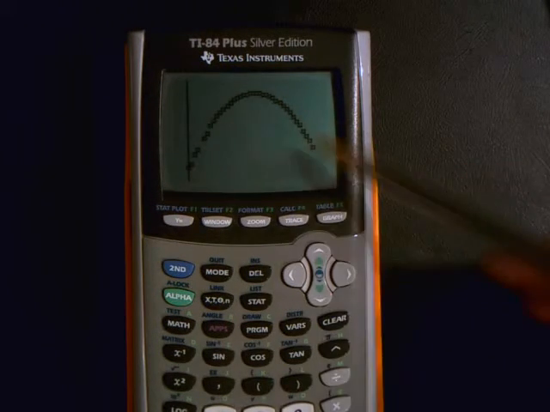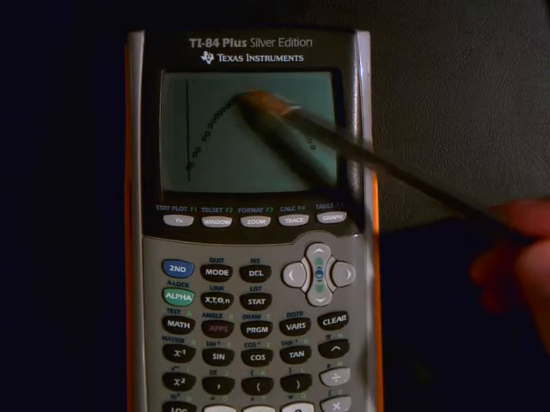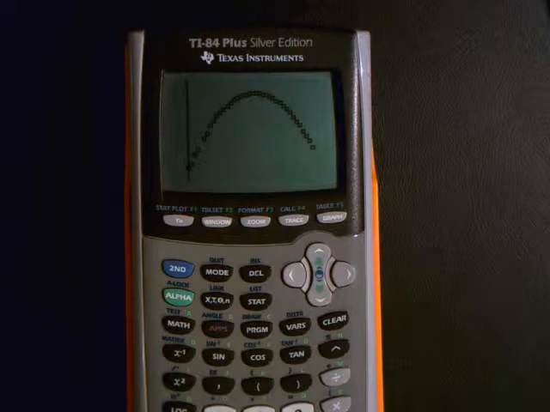Now, I'm going to send you a program which will store all this data into L1 and L2 for you. Or if you want, I will send you a list of the data and you can type it in yourself. That'll take a little bit longer, but whichever one you're more comfortable with. And here's what you're going to do.